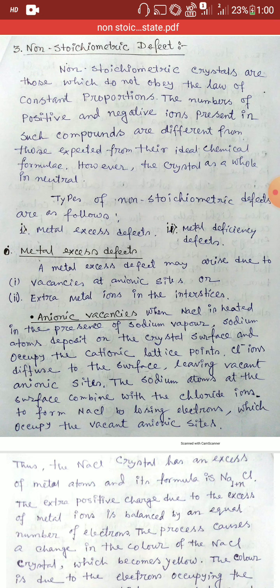And what is a non-stoichiometric defect? These are defects in non-stoichiometric crystals. There are two types of non-stoichiometric defects: metal excess defects, and second, metal deficiency defects.